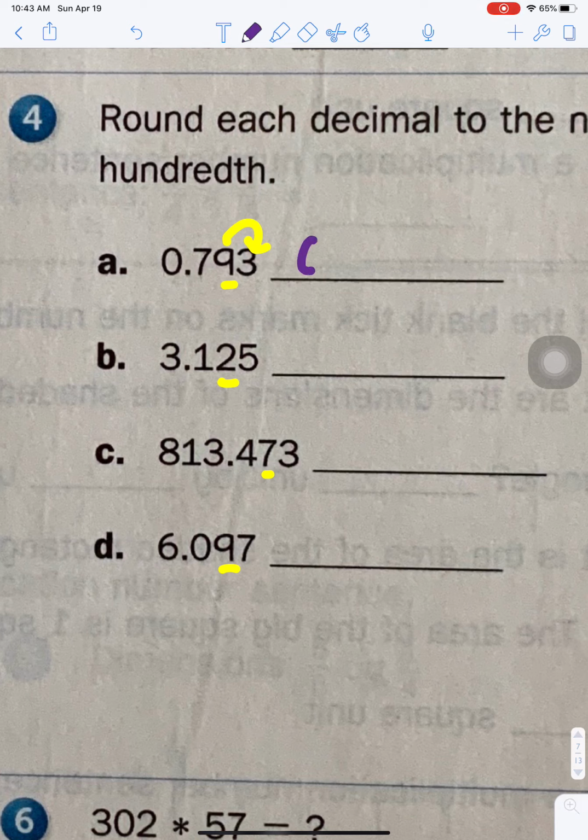So for this one, our answer is 7, 9. The 9 does not change. Look at the 2, go to the right, and that tells you what that number will change to. So the 3.1, because the number next to it is 5, that rounds up to 3.